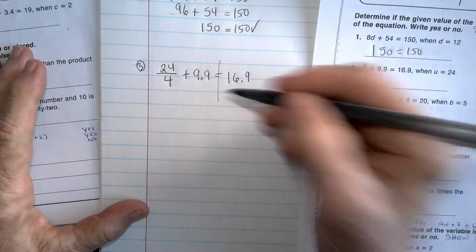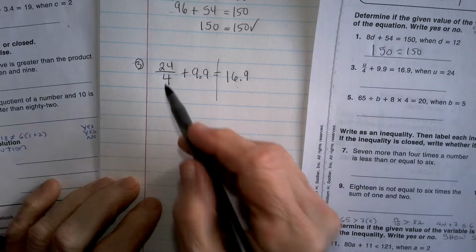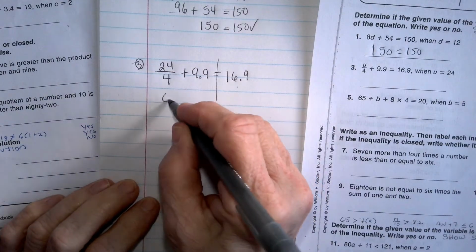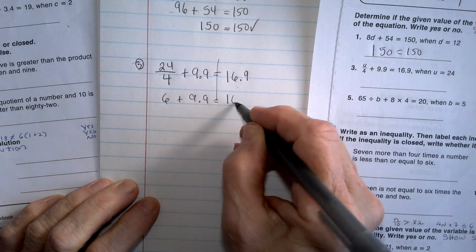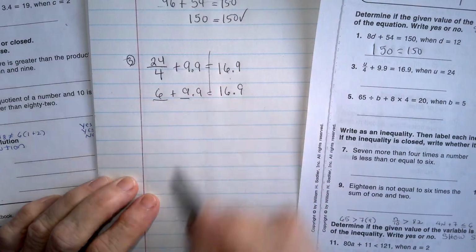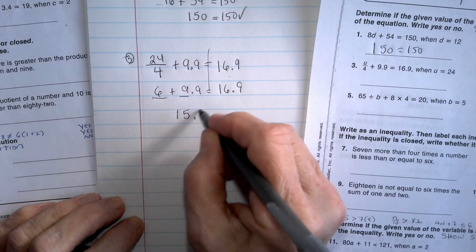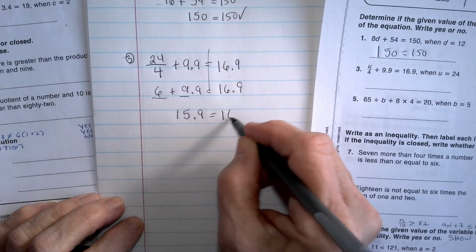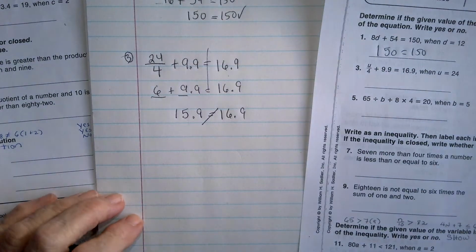So on this left side, what can you do first? The division. So that's going to be 6 plus 9.9. And the last step we can do in our head. What is 6 and 9? So this side is 15.9. Does it equal 16.9? So you put does not equal.